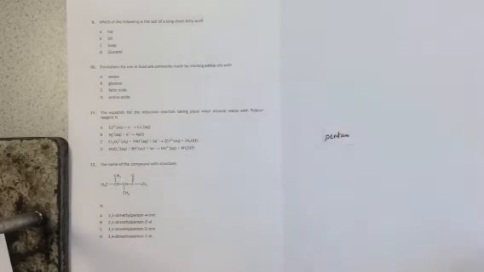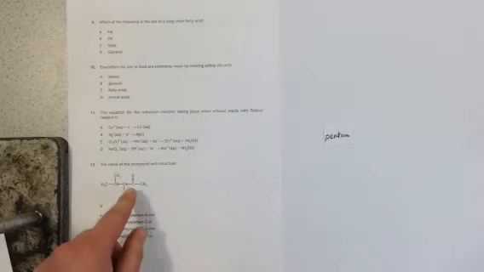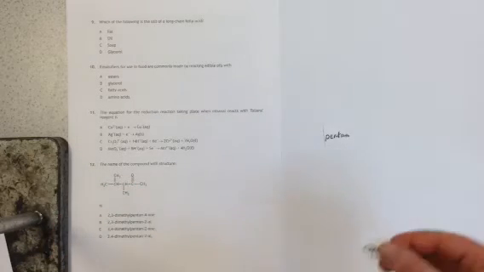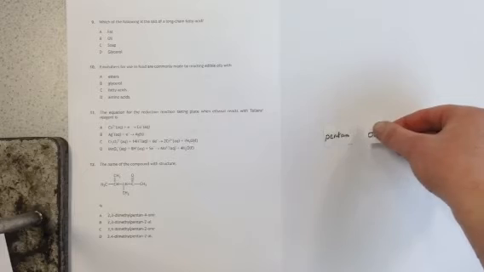You then have to locate and name the functional group of the hydrocarbon, which in this case is C double bond O, which means it's a ketone and gives you the suffix -one.